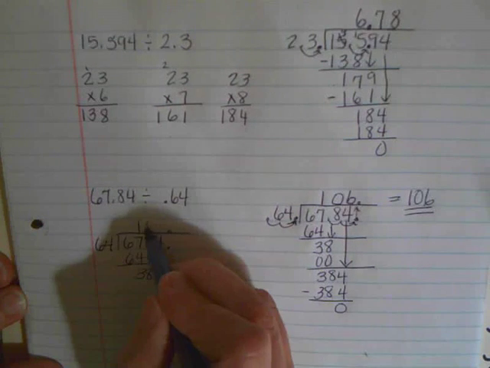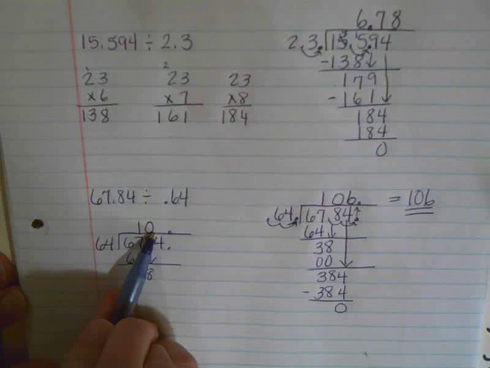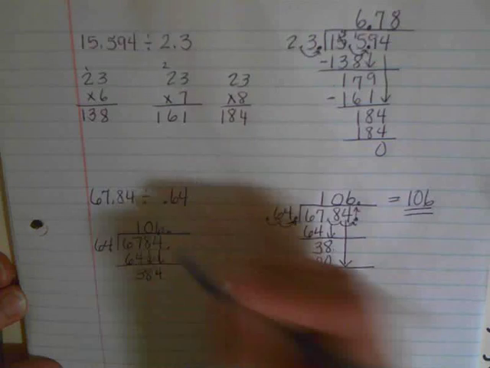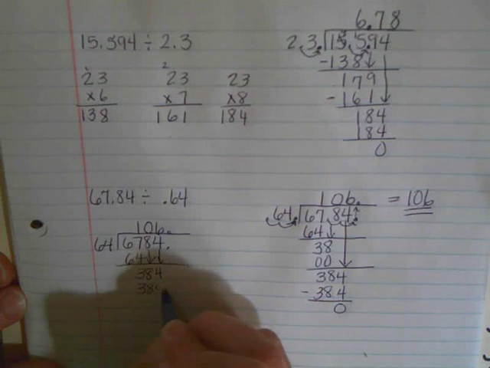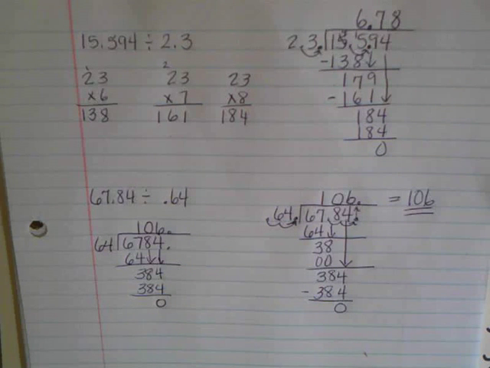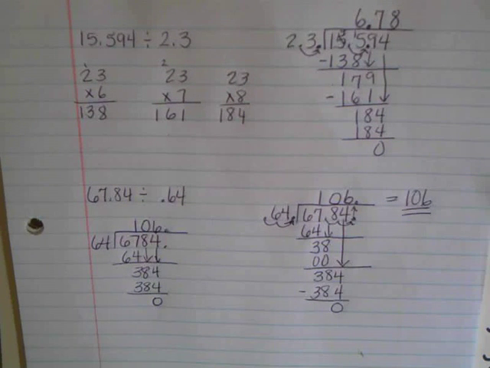64 does not go into 38, so I'm going to put a 0. Once I have something in my quotient, I'm allowed to bring down again, and then multiply by 6 to get 384. It just takes one less step basically to do. So you have your choice of what you want to do with that. Okay, the main thing is, remember, when you bring something down, before you can bring another digit down, you must put a placeholder over the digit that you did in fact bring down. Okay. All right.